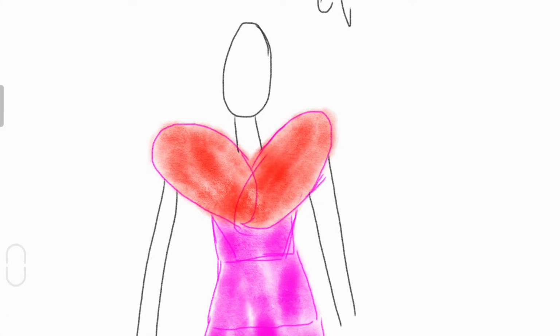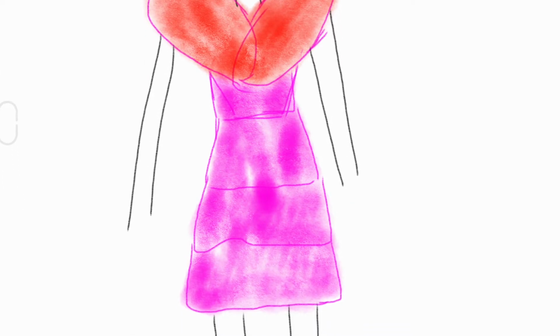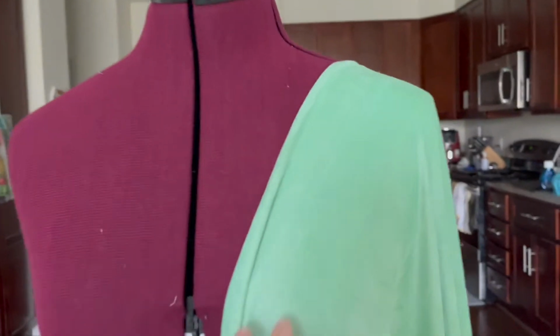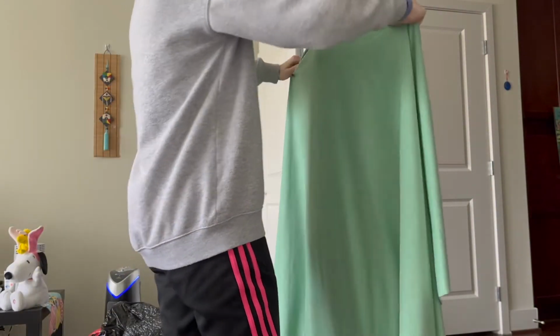For the design itself, I really wanted to play off that butterfly effect and have a dress with very large shoulders. I thought that would be really interesting and fun. The way I did this was I went to the fabric store and found this really pretty green suede fabric, kind of like a mint green. I decided to make a very simple dress out of it and started to drape it on my mannequin.